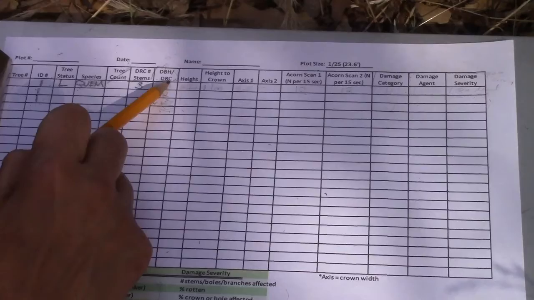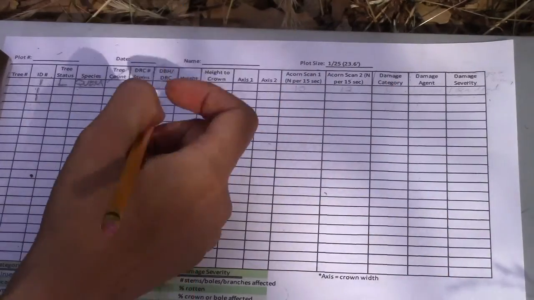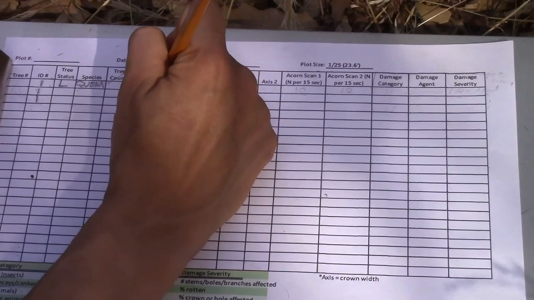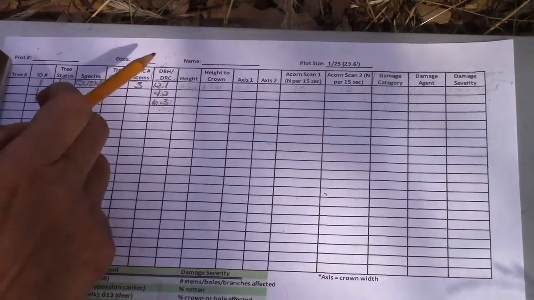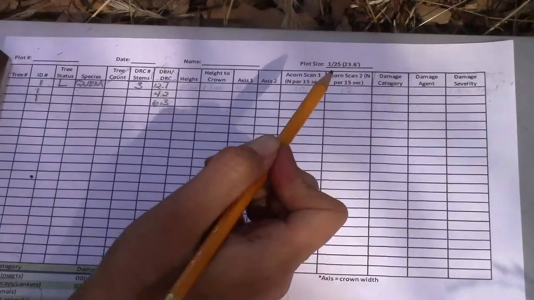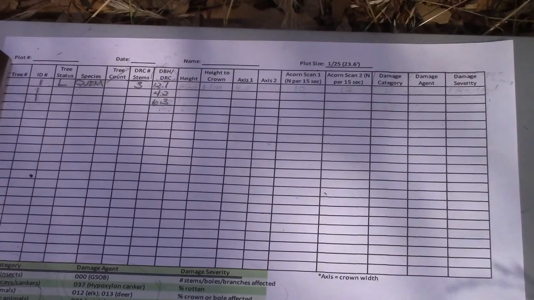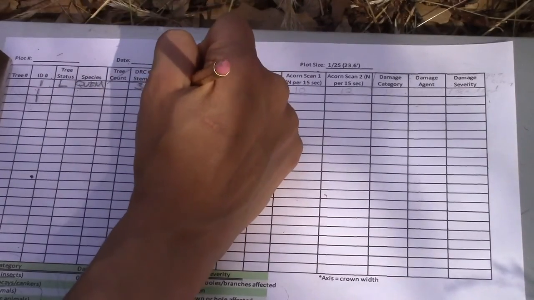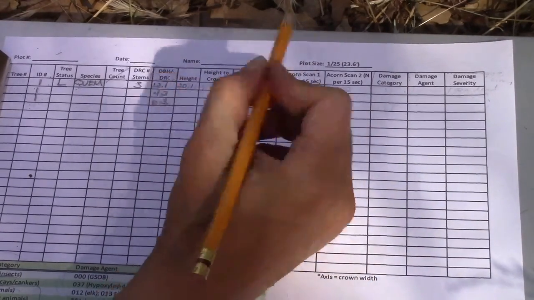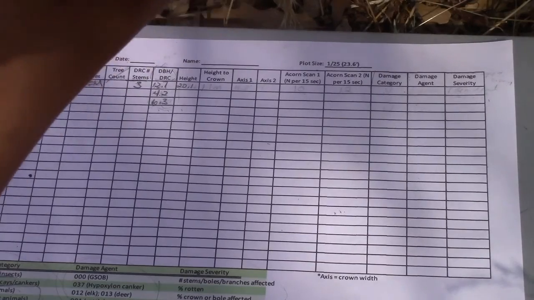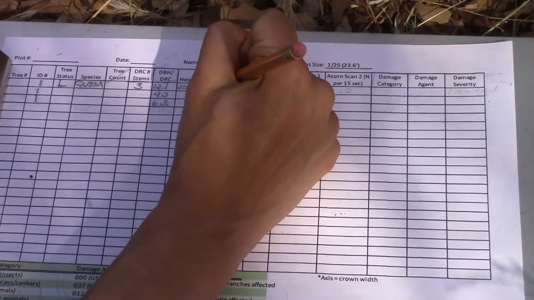This is the DRC column, so I'm just going to make up measurements for the different diameter at root collar measurements. So I just said it was 12.1, 4.2, 6.3. We have the height. Remember, this is the overall height of the tree that you took with the laser rangefinder. I'm just going to say it's 20.1 meters. The height to the crown was the measurement from the ground to the lowest branch on the tree. We'll call that 1.1 meters.